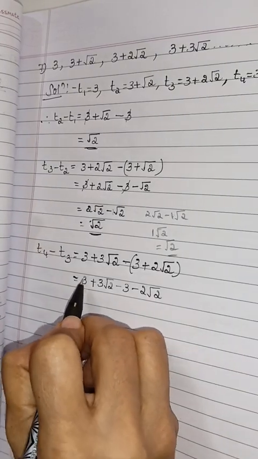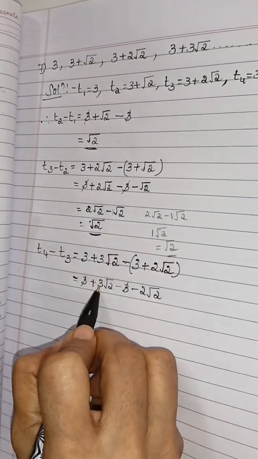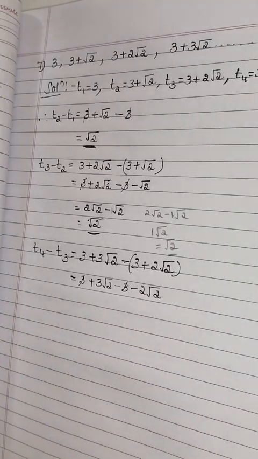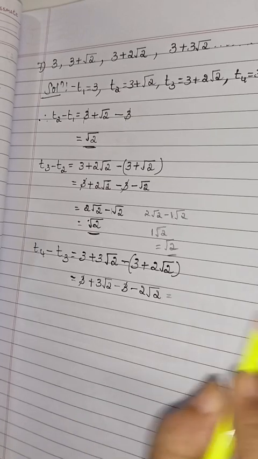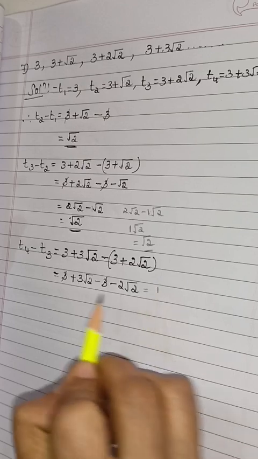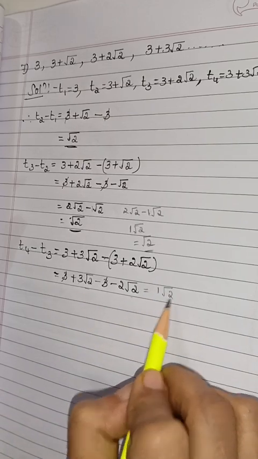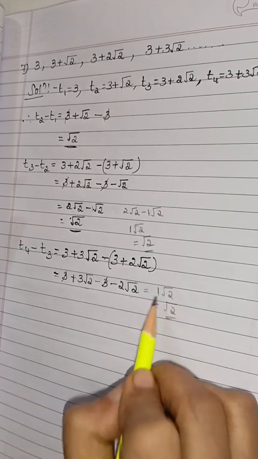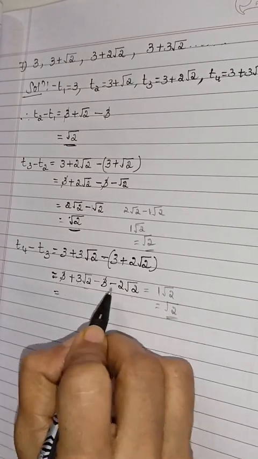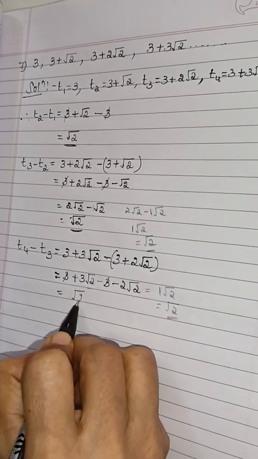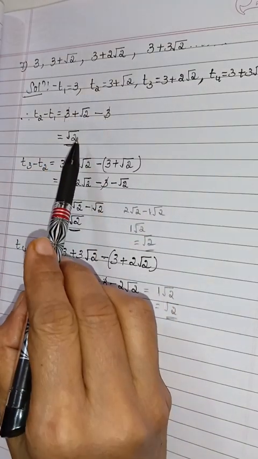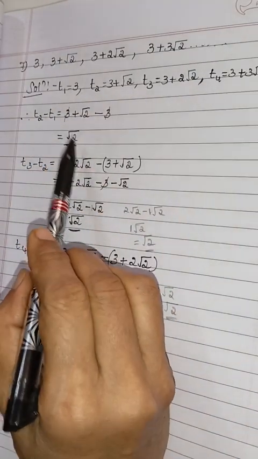Plus 3 minus 3 is gone. 3 minus 2 is 1, so 1 root 2, and the 1 is not necessary to write. Answer is root 2. So the difference between two consecutive numbers is constant. Here it is root 2.